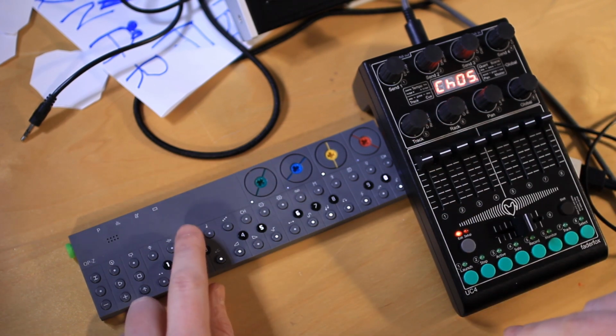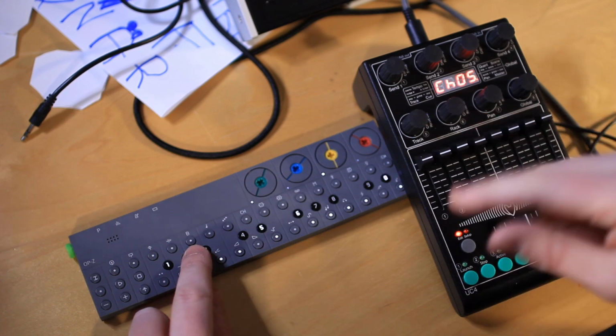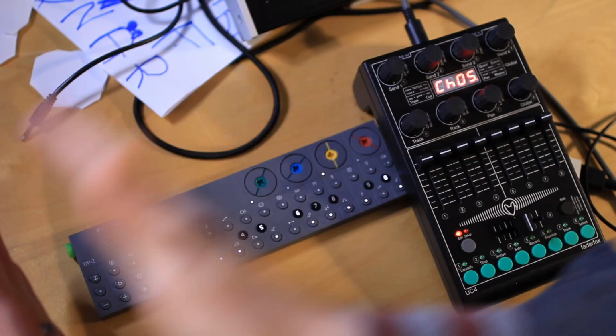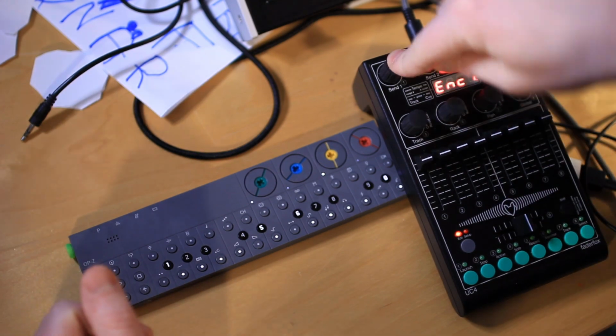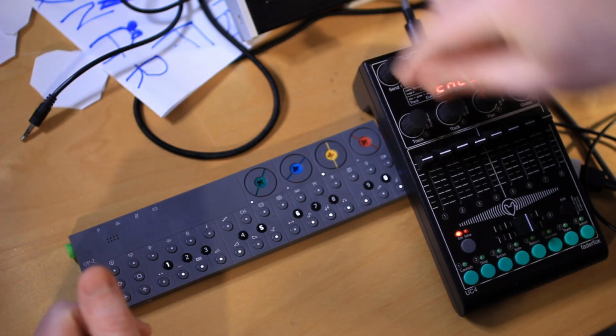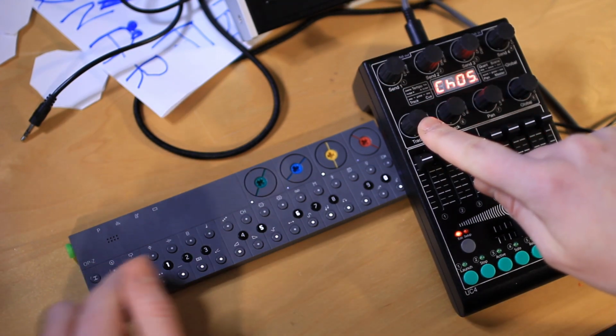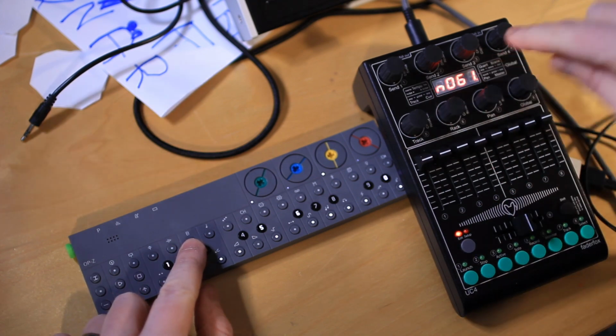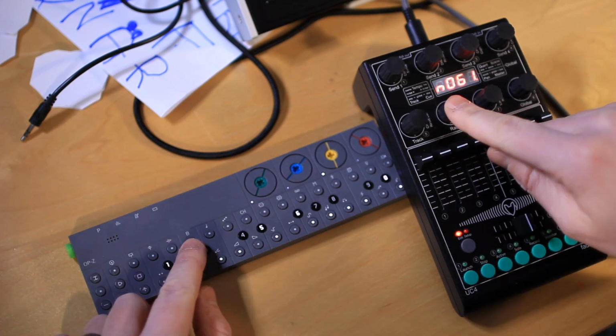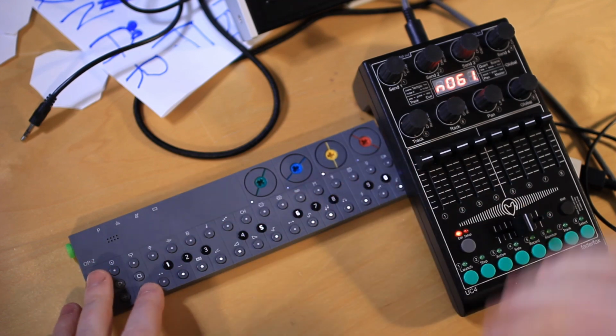CC number 60 changes the step length. If you go down to encoder number 5, which is also set to this channel, number 61. Number 61 changes the step count.